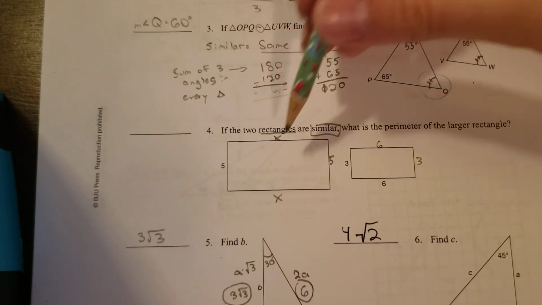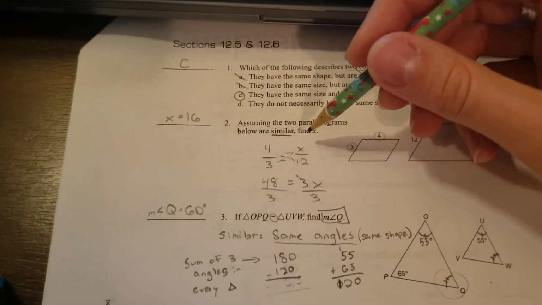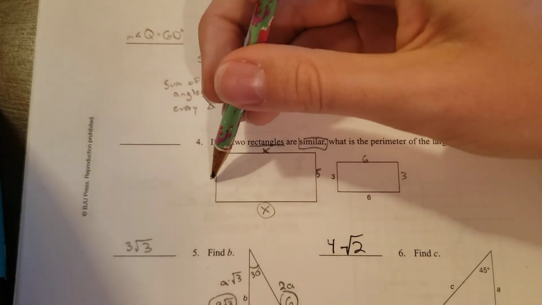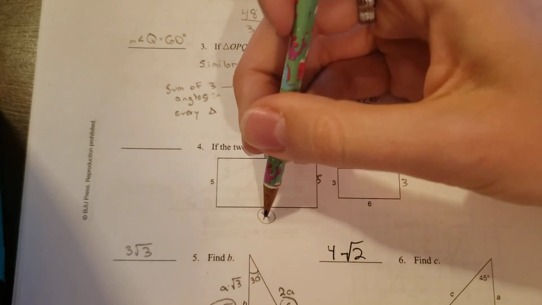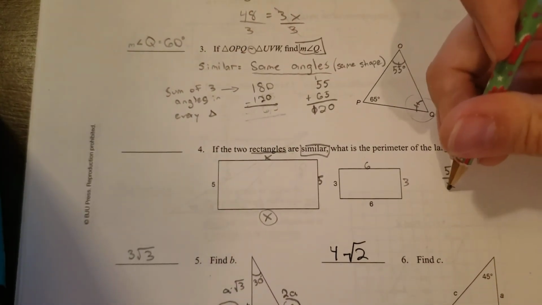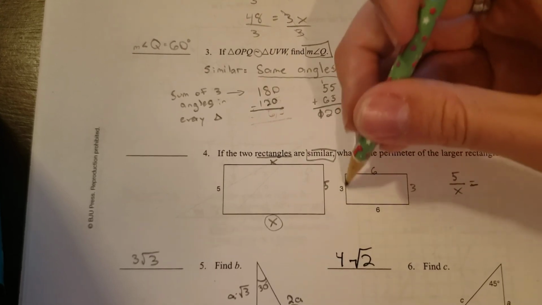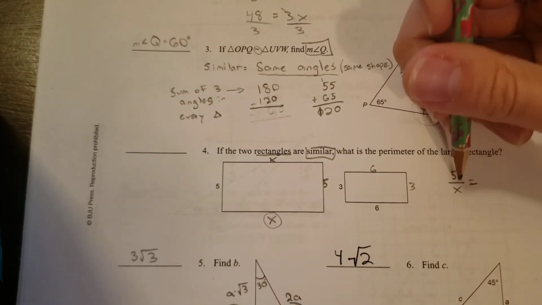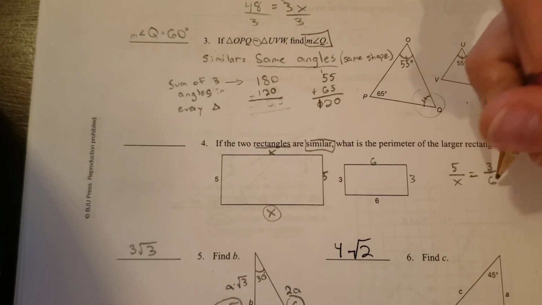Okay, first thing that I need to do is I need to solve for x. What I'm going to do is, like I did up in number 2, I'm going to set up a proportion. Okay, I'm going to put 5 over x. So in the other triangle, I need to put the corresponding side in the same position. So 3 over 6. Okay, I'll cross multiply again.